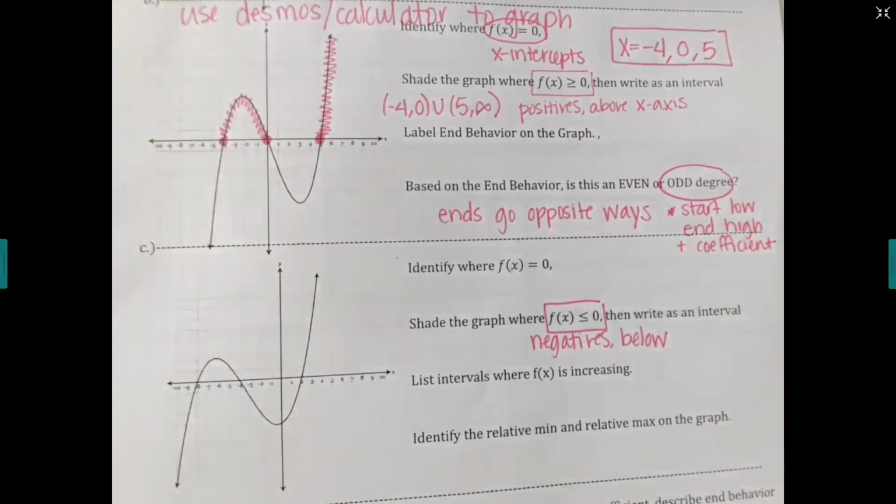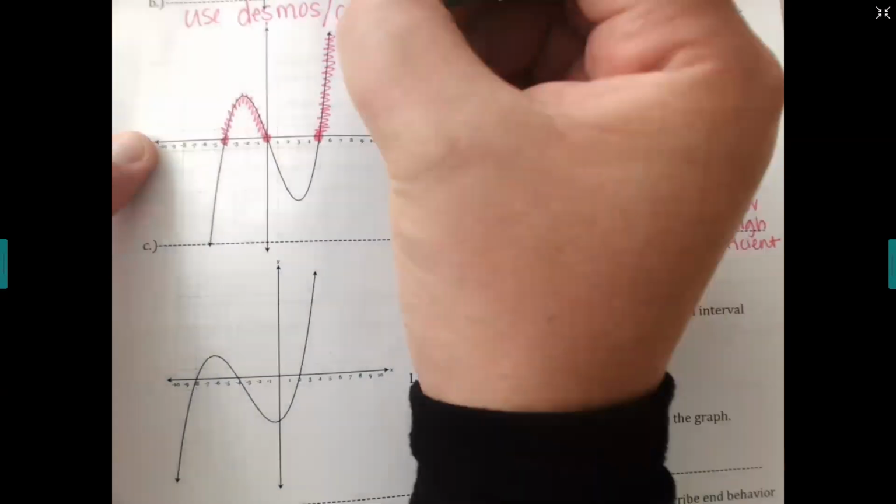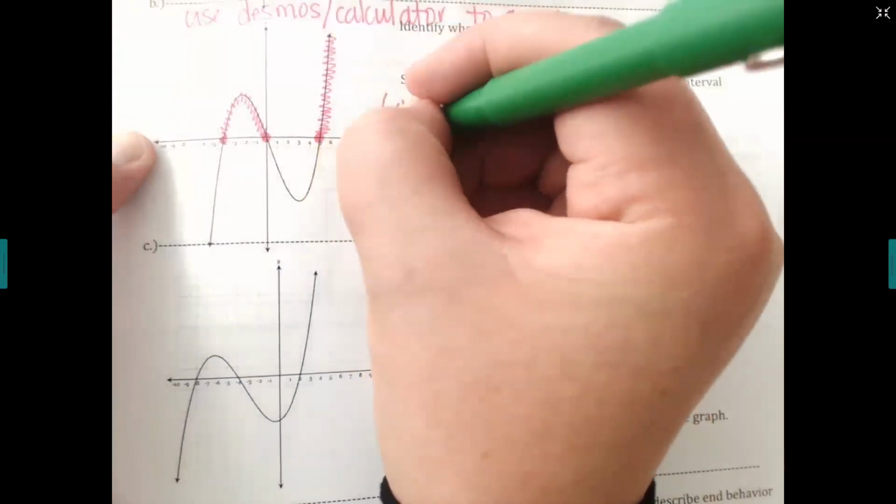All right, so then end behavior is where you do the little 'as x approaches' thing. So if I want to do the right end, what would x be approaching if I'm going this way?